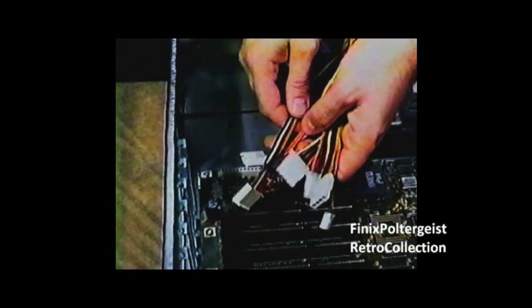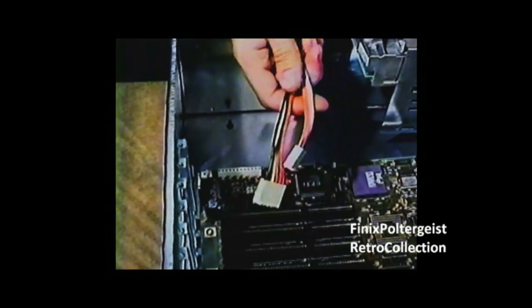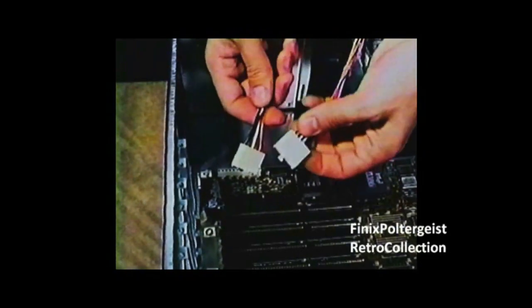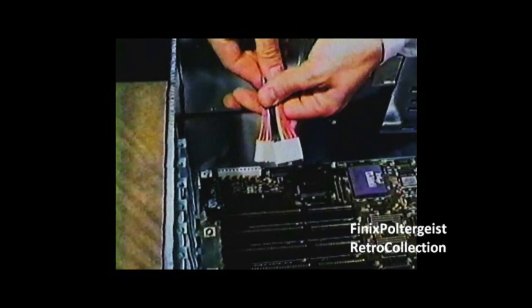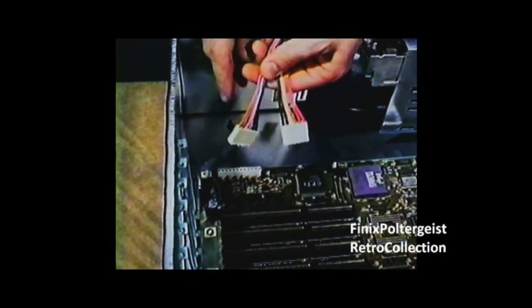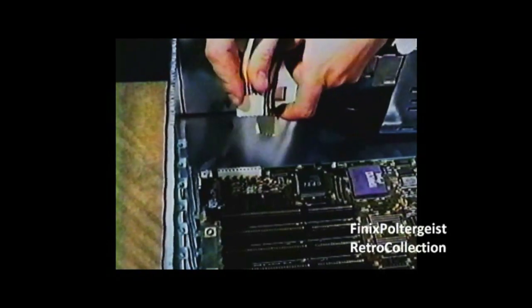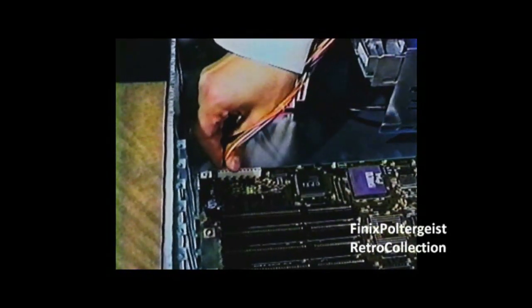The next step is to attach the power cables to the motherboard. Locate the 2 power cables labeled P8 and P9 coming from the power supply. Place them side by side so that the black wire on each cable is on the inside, adjacent to each other. Place both cables in the matching receptacles on the motherboard.